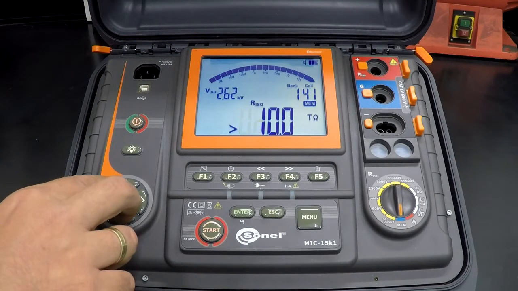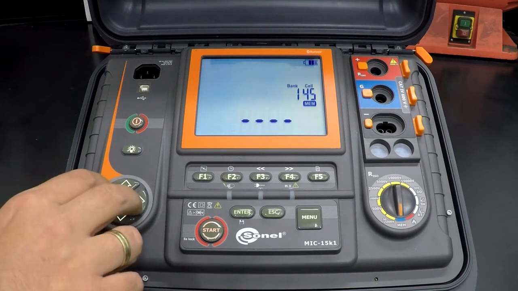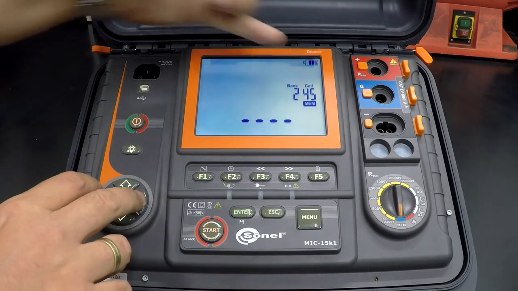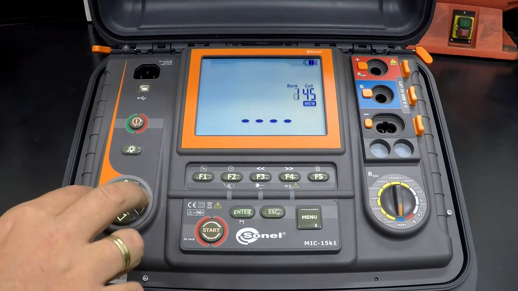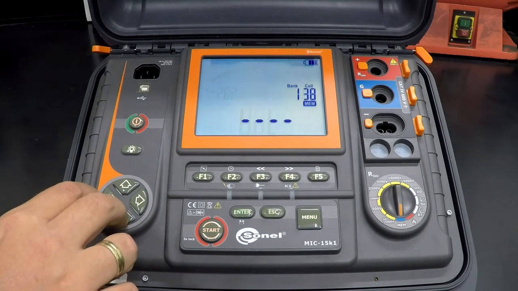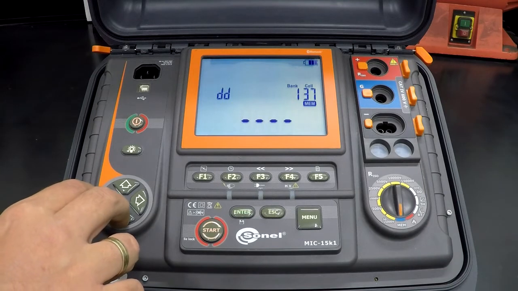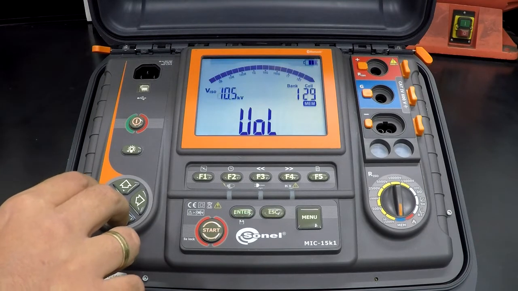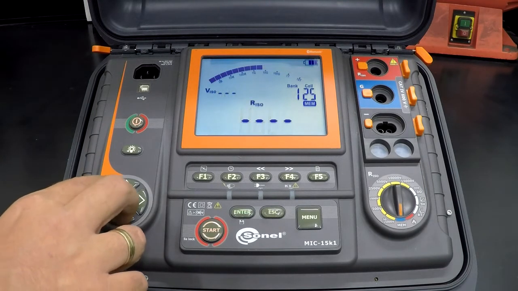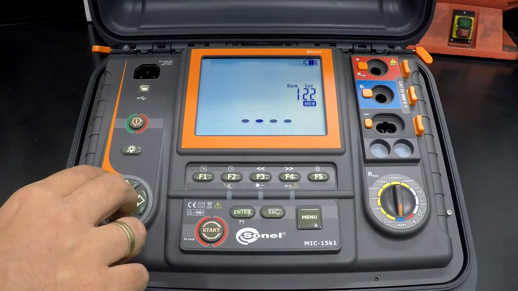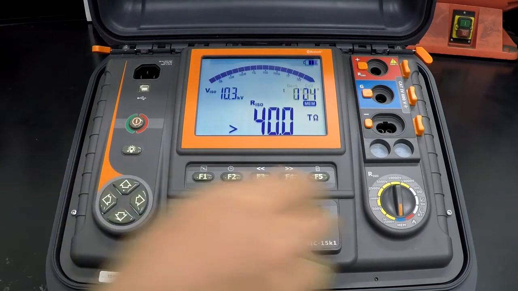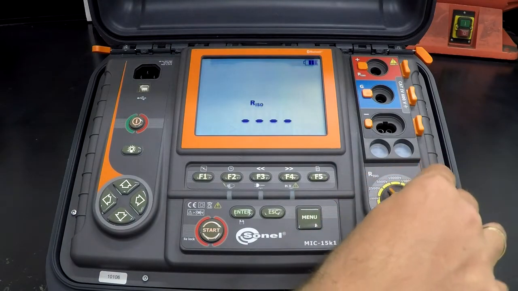The last feature is the memory. By pushing the left and right arrows, you can change the memory bank. By pressing the down and up arrows, you can choose the cell of the memory. So you can find the previously saved measurement result.